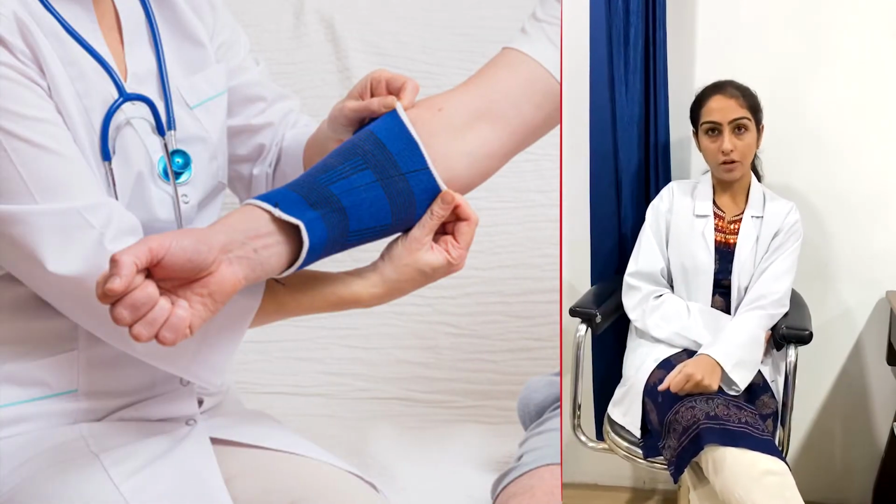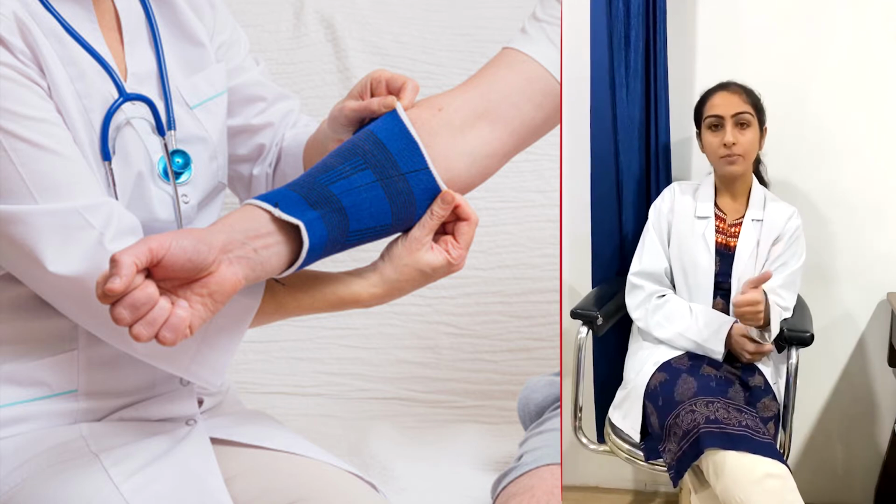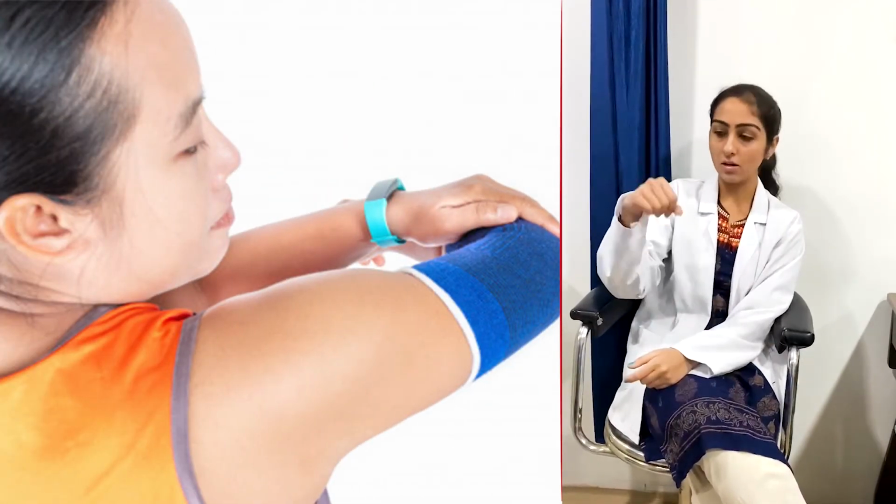Now what are the causes of it? The cause is overuse injury. It is due to the repetitive action of wrist extension and pronation and supination.